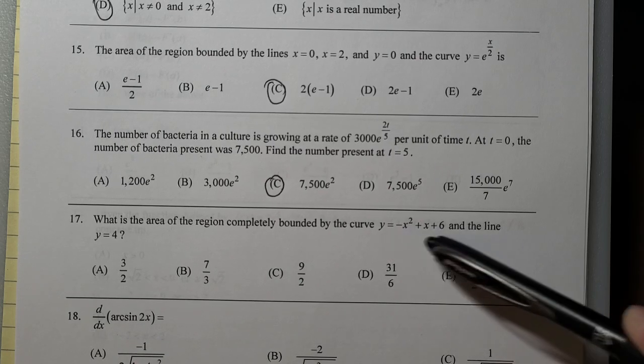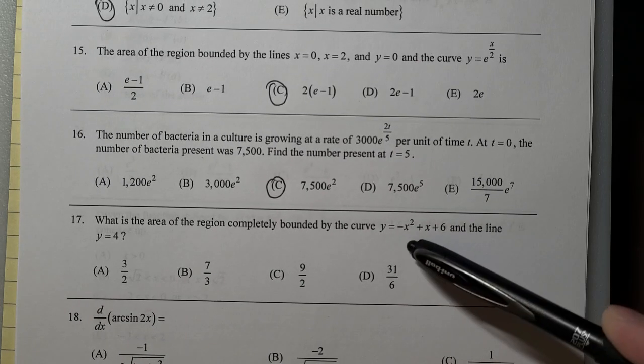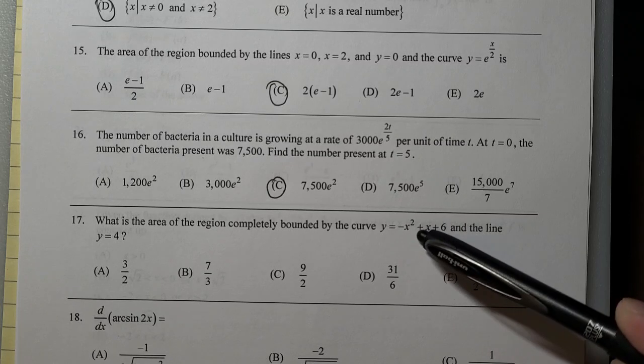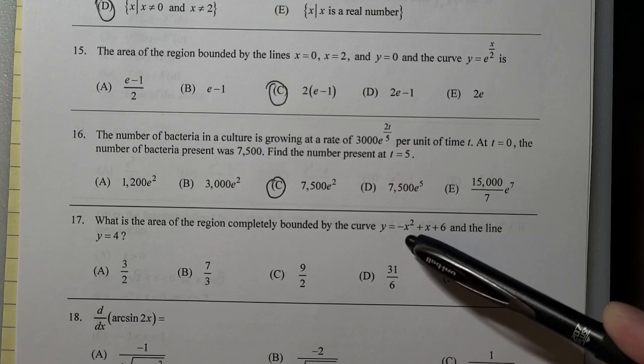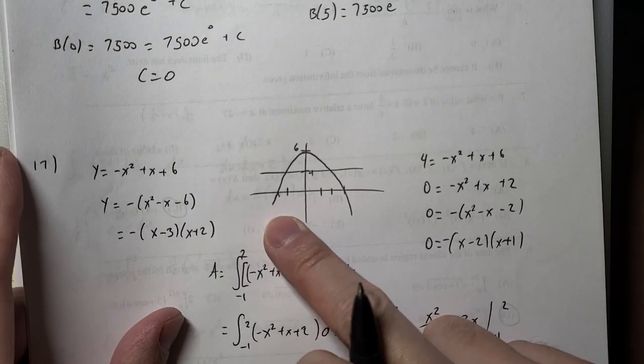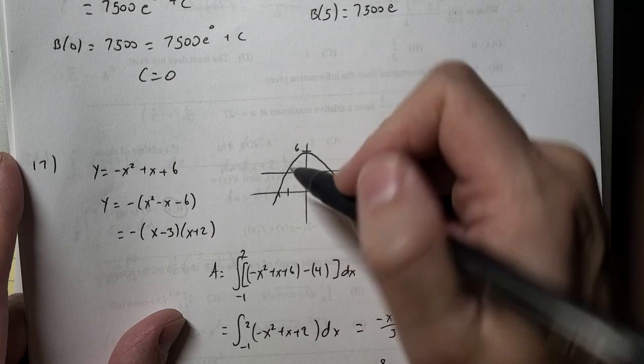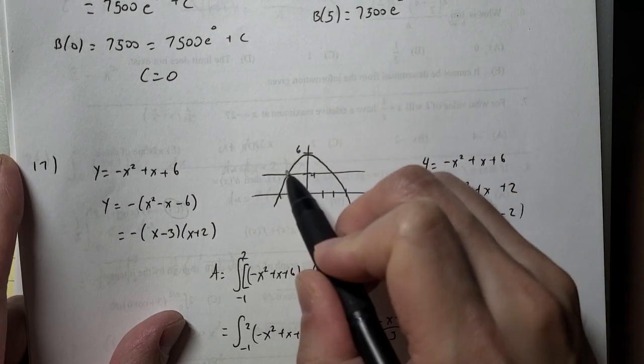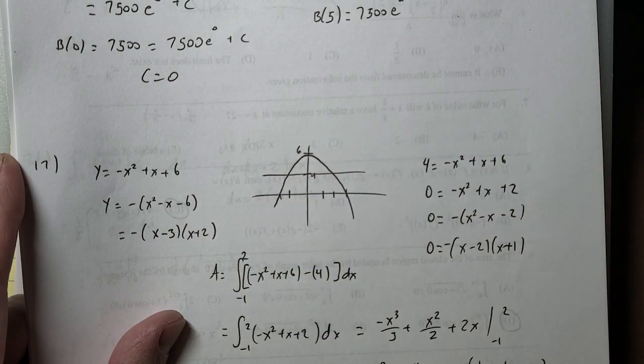We know that this is a parabola that opens downward. Hopefully you know that this is x squared, so it's a parabola. It's opening downward because there's a negative sign out in front. y equals 4 is the horizontal line, so it'll look something like this. We need to find points of intersection, which will be our limits of integration.